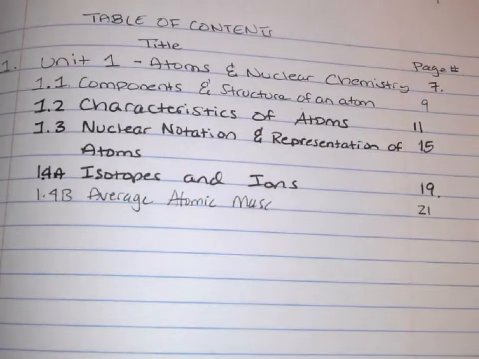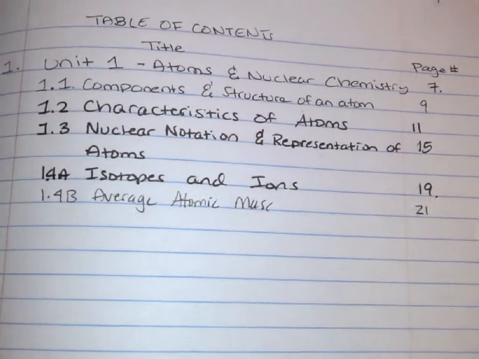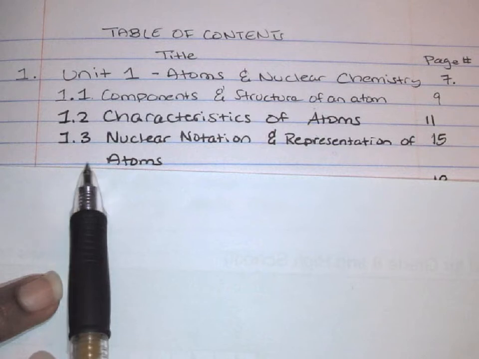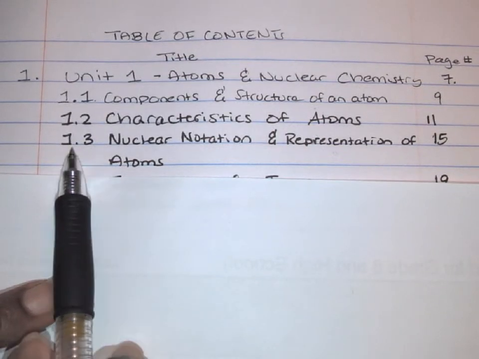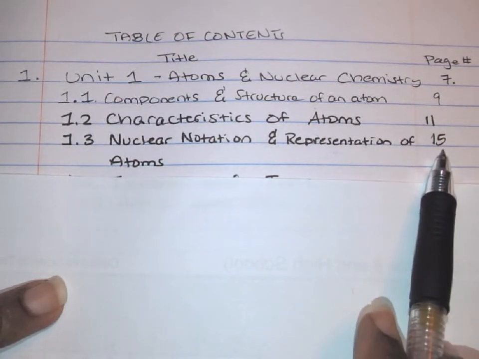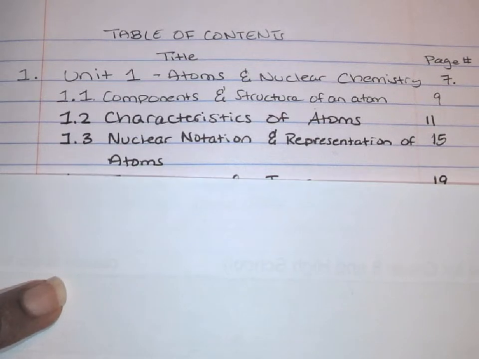I also want to remind you to make sure that you included, in your table of contents, your section number, the title, and what page it starts on in your notes. So don't forget to go back and do that in your table of contents.